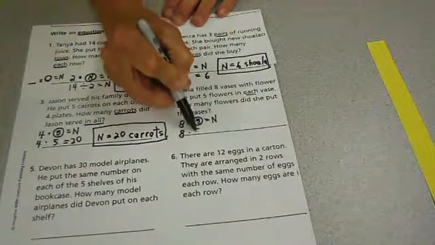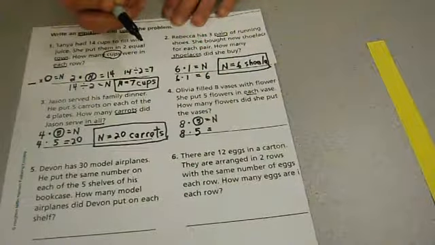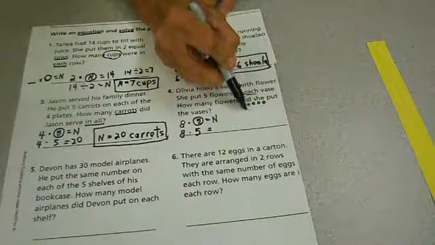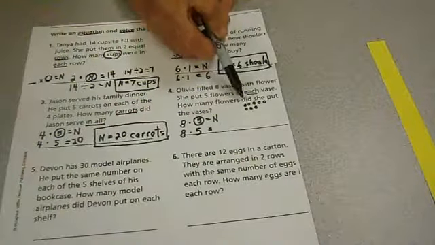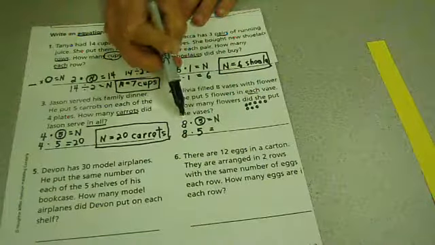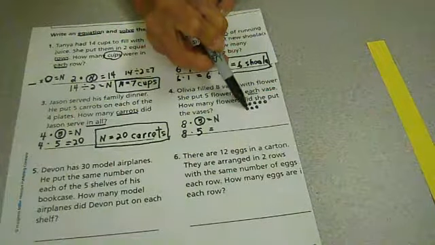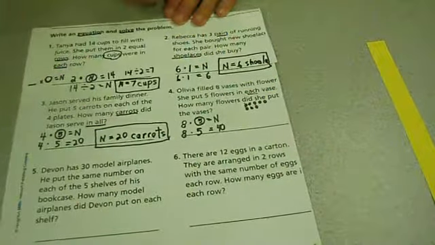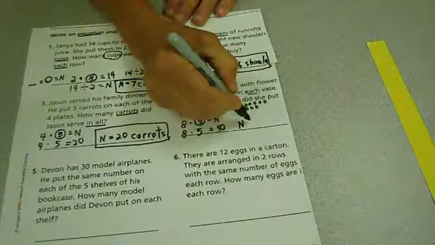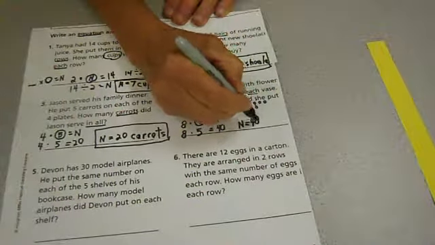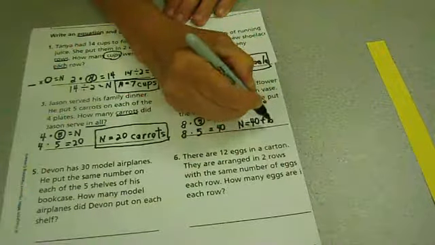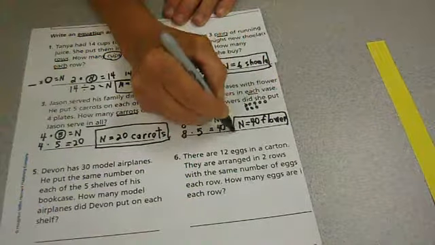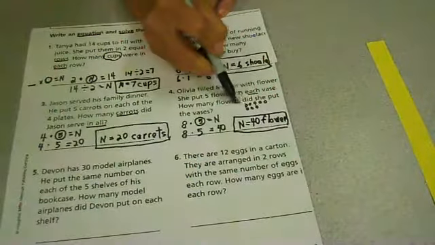8 times 5 equals, I can 1, 2, 3, 4, 5, 6, 7, 8. Let's not forget the strategy when we get to the high factors here. I know this is 25, 30, 35, 40. So N equals 40 flowers. And here's how I spell flowers, right there.